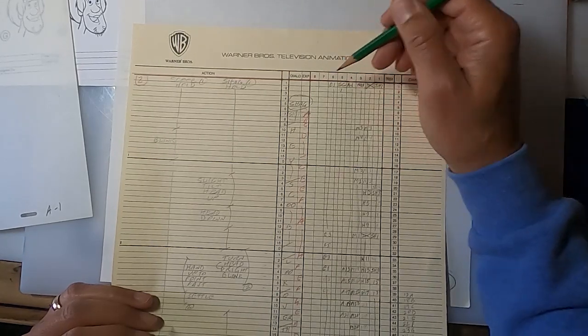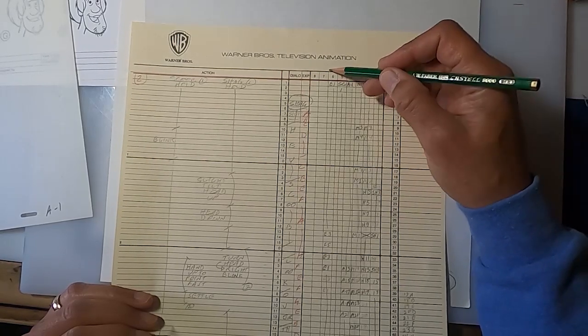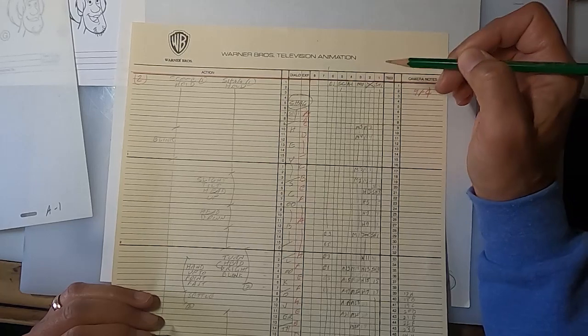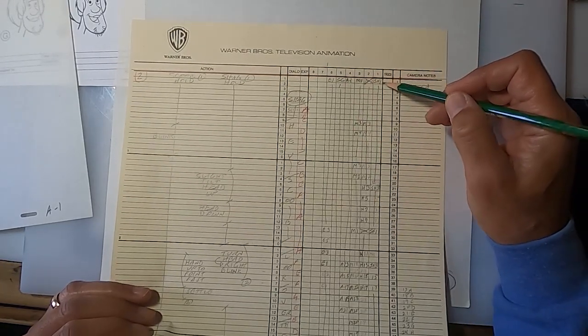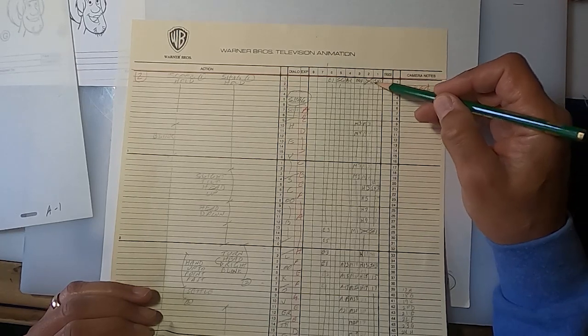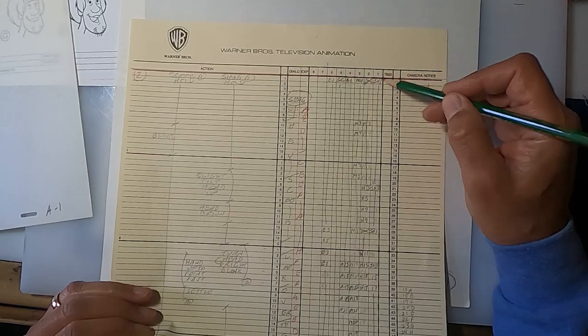And this one has 8 columns. Back in the days of cell animation, it would stop at 6, which I'll get into that later. Anyway, I do have some X sheets where this column is wider than this so that you don't have to write so scrunched up.